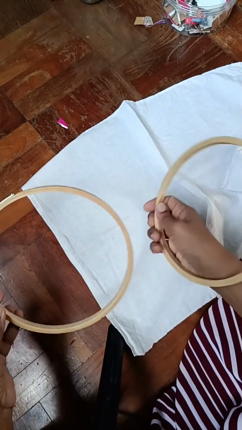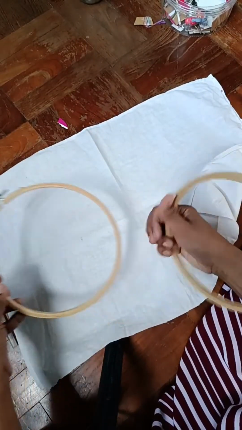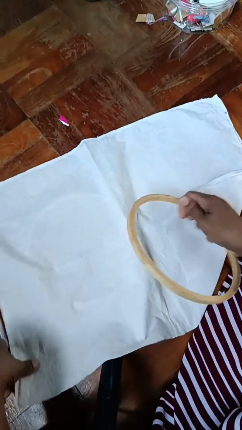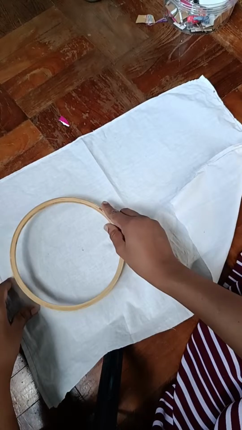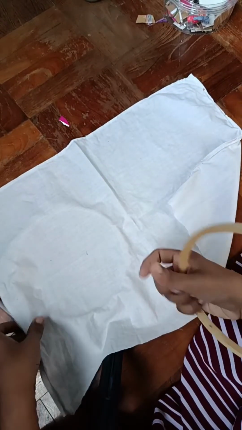For doing the tracing, first we should arrange the embroidery hoop. For doing that, first we should keep the outer layer of the hoop down, and the inner layer of the hoop should be inside or upside. Normally how we keep it is the opposite.